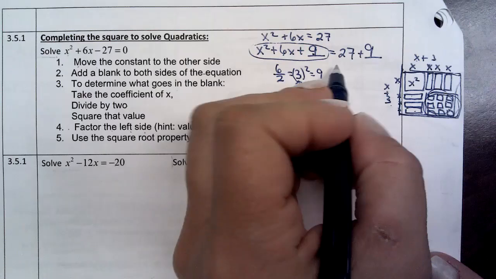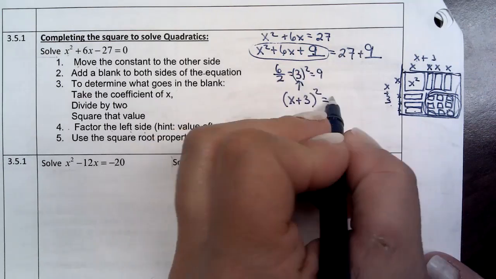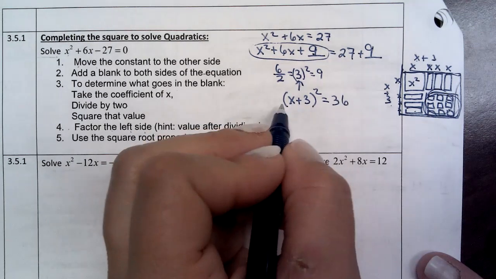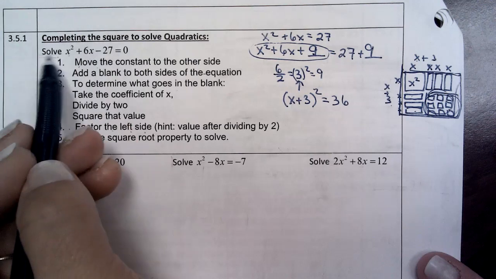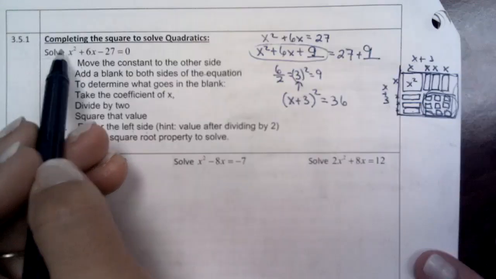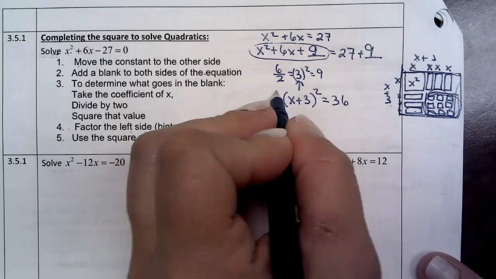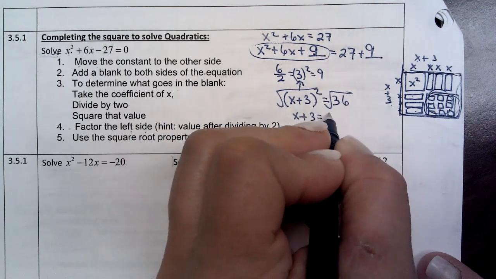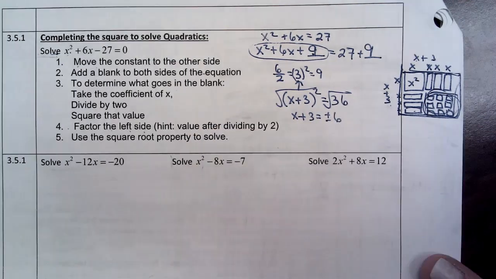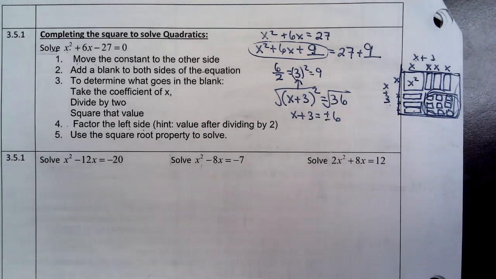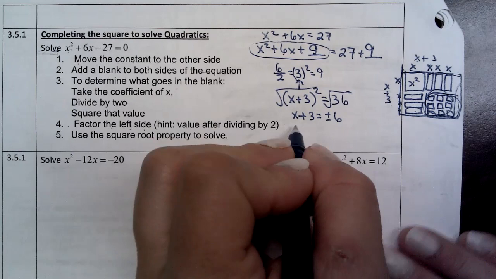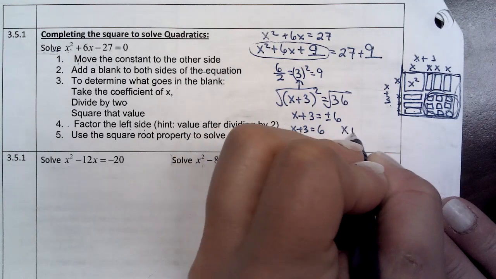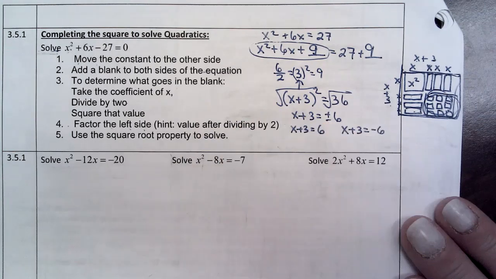Okay, now I'm going to set it equal, and I'm going to go on ahead and do this side. 27 plus 9 is 36. Okay, now I need to solve this, because remember, I'm solving this. I need to find the values for x. So I'm going to take the square root of both sides, and I get x plus 3 equals positive or negative 6. Anytime I take the square root of something, I have to make it plus or minus, which means I have to now set this equal to positive 6 and equal to negative 6.